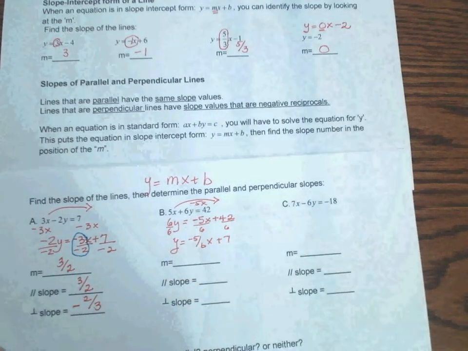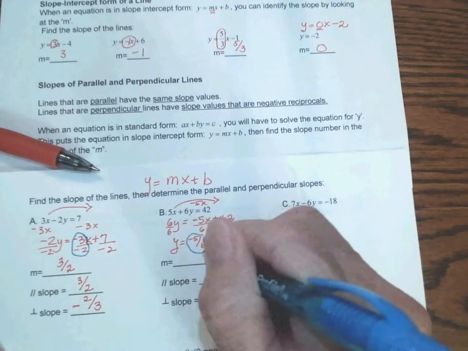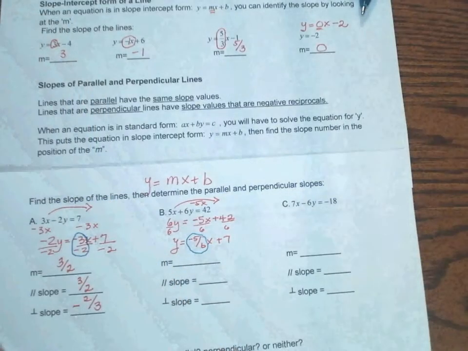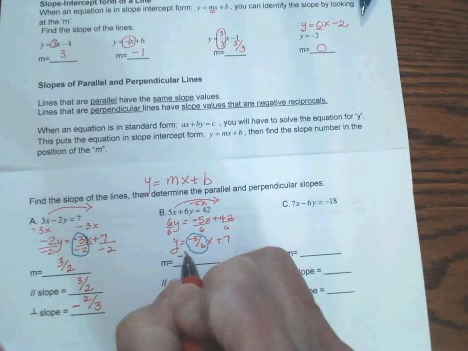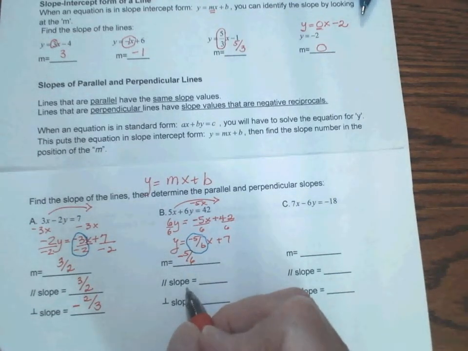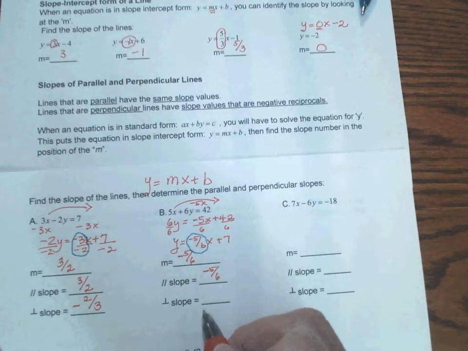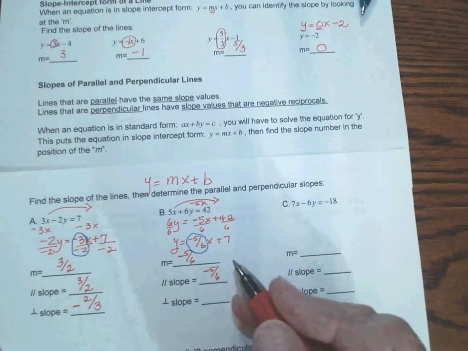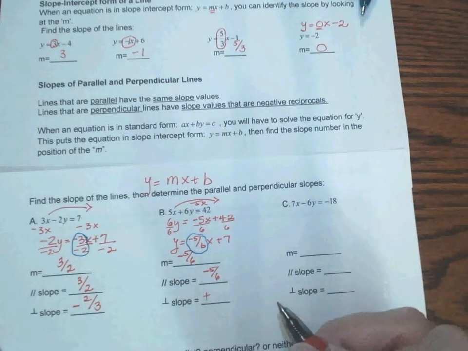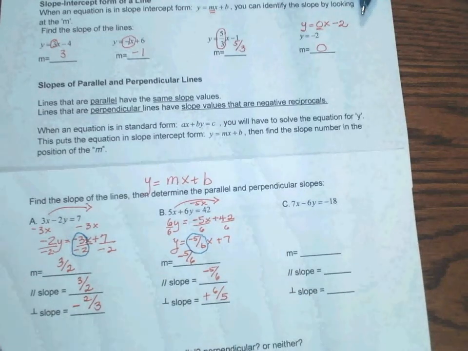And I got y equals negative 5/6x plus 7. So now I'm looking for the number next to x. So here's that slope number, negative 5/6. So my slope is negative 5/6. My parallel slope will be negative 5/6. And my perpendicular slope, I'm going to get the opposite sign, so this new one will be positive, and flip the numbers, it will be 6/5.